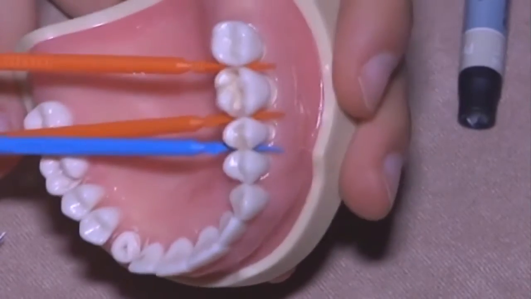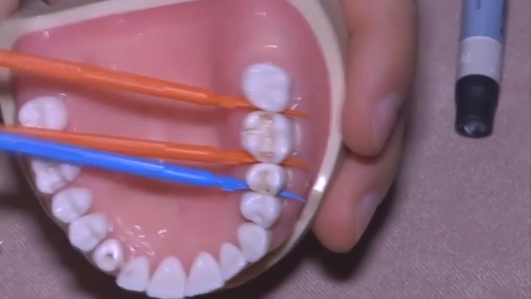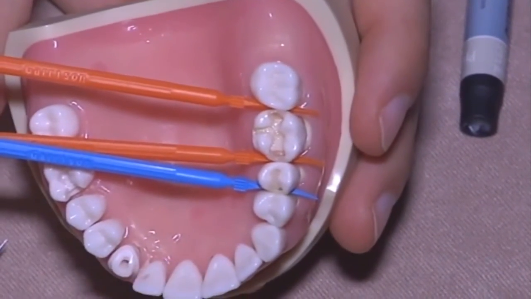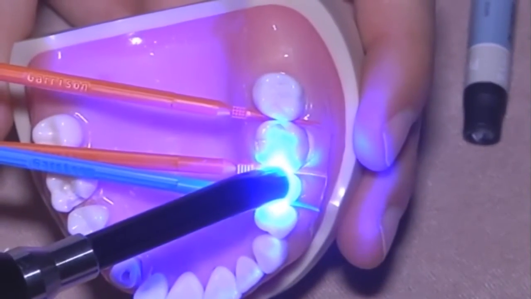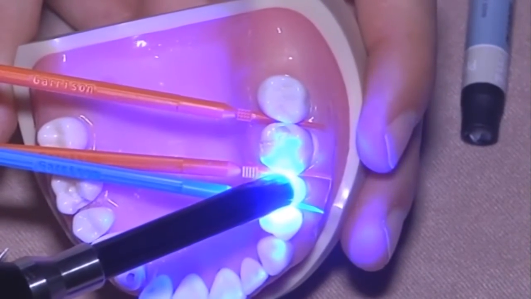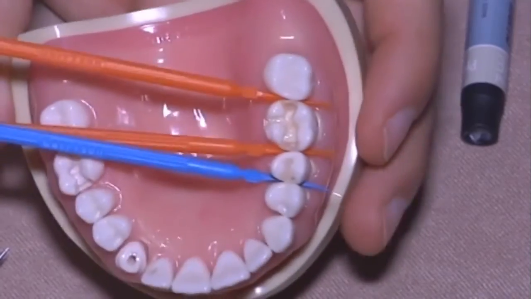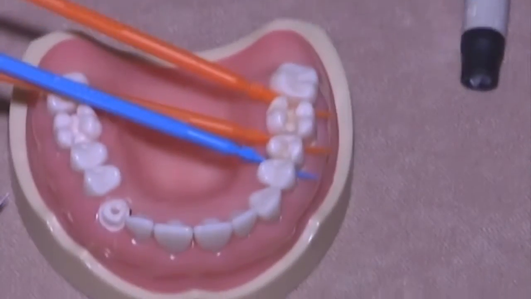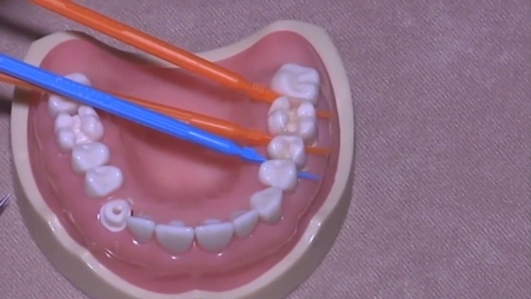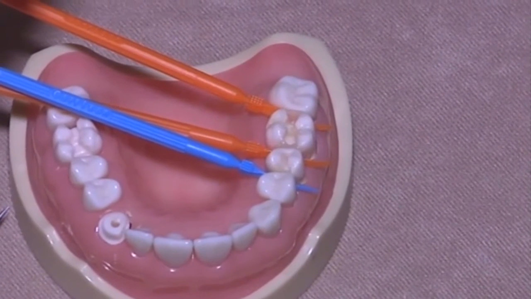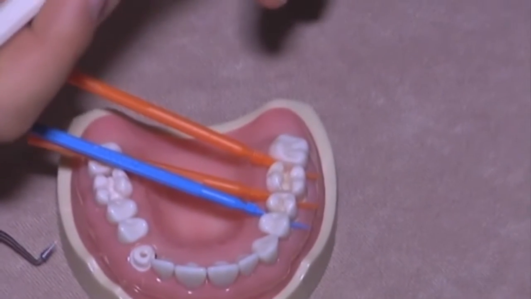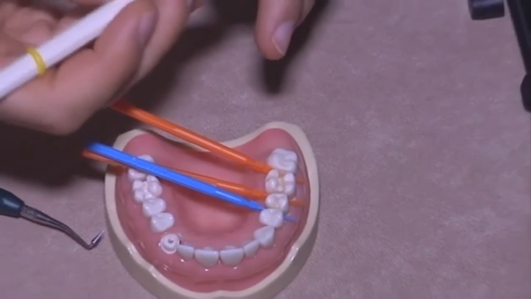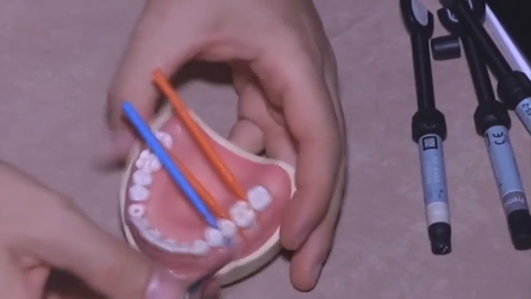Once you check that the direction and the inclination are correct, light cure. This is a really small cavity with 2 layers. We will complete it. You can perform your restoration on the other side.